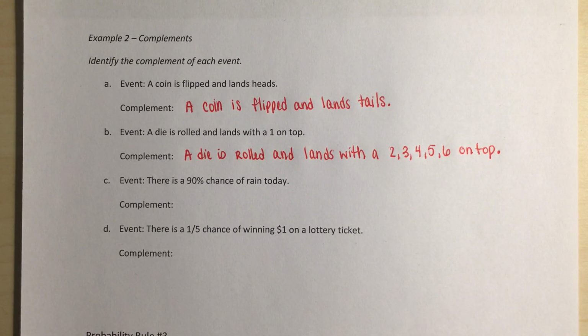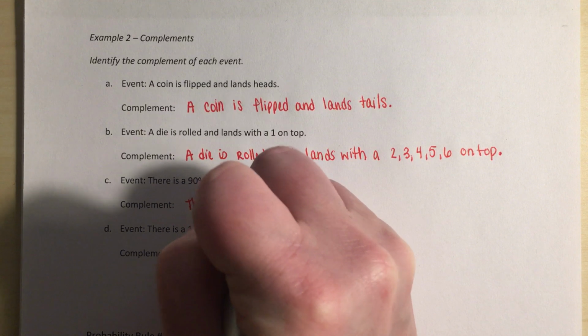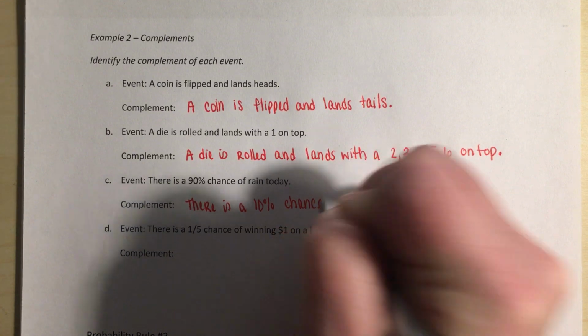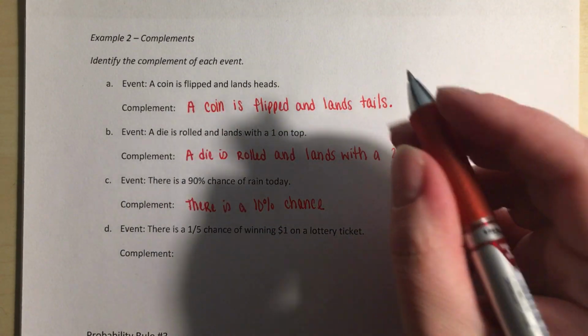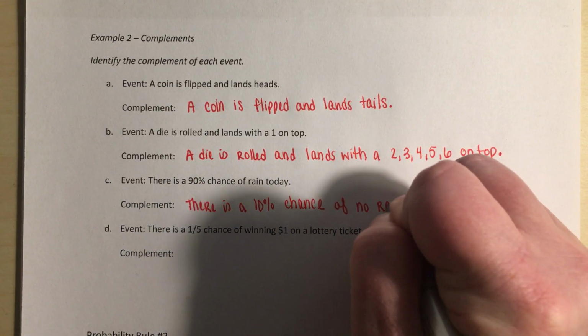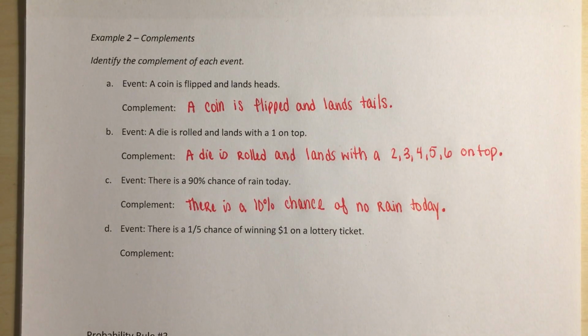So there is a 90% chance of rain today. We're going to say that there is a 10% chance of no rain today. It doesn't necessarily mean it's going to be sunny. We can't say that there's a 10% chance that it's going to be sunny because it still could be cloudy and just not rain. So there's a 10% chance of no rain today. Again, where we get that, we subtract 100% minus 90%, leaves us with 10%.